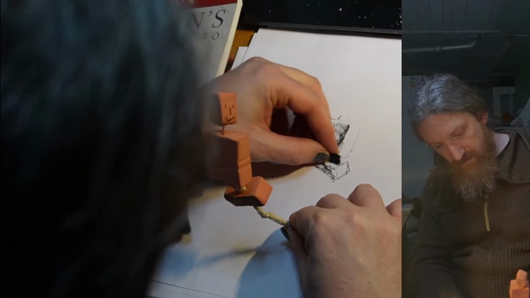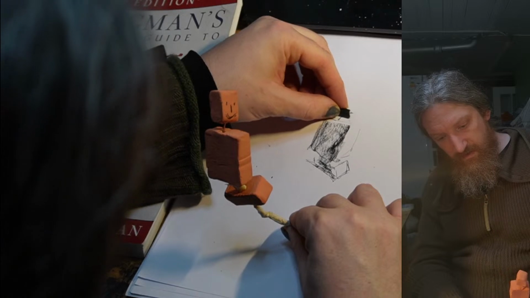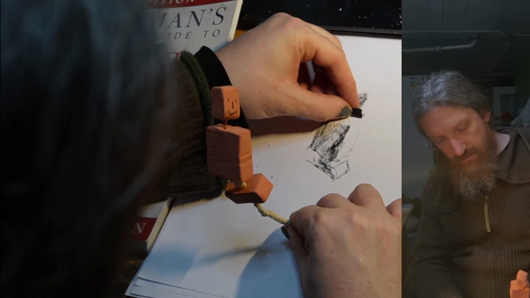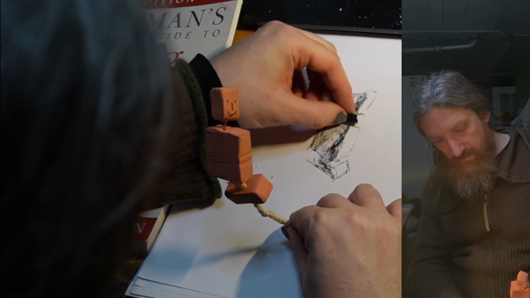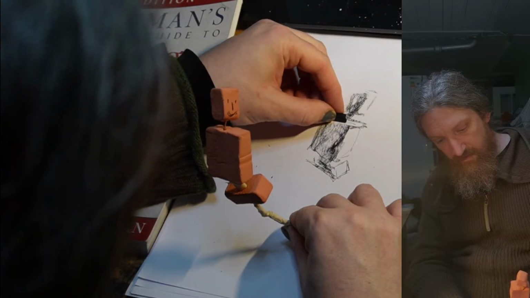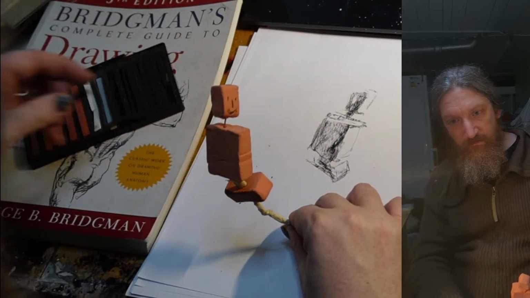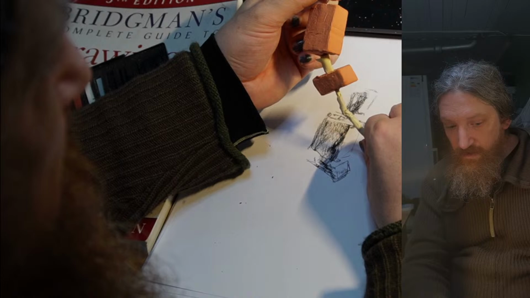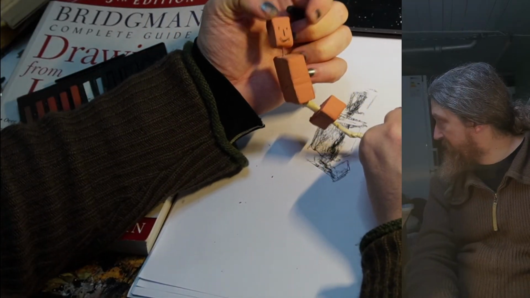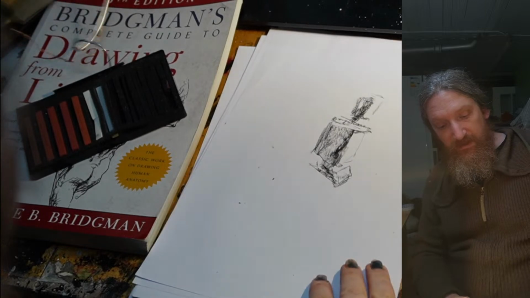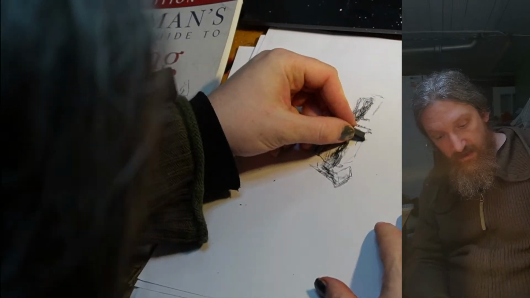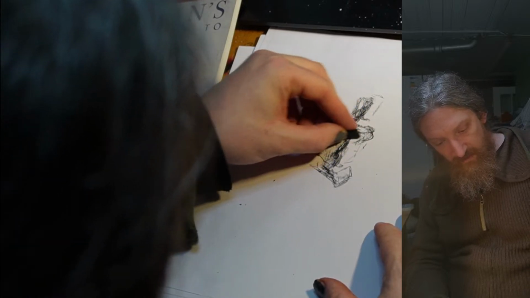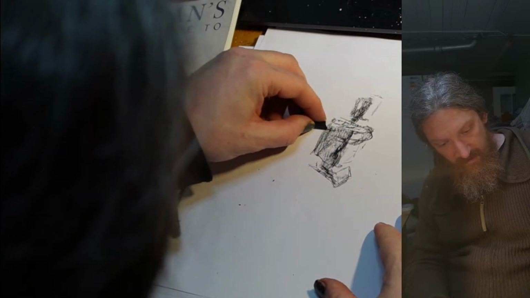So, a little bit different. But this is all the info we need by manipulating these three masses. He's a very happy fella. By manipulating these three masses, we have all the information we need to do the rest of the body.